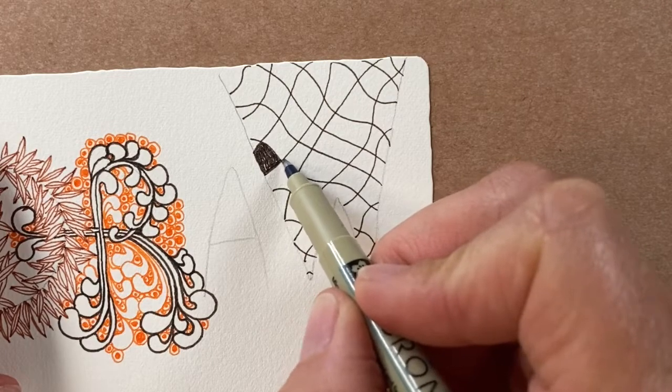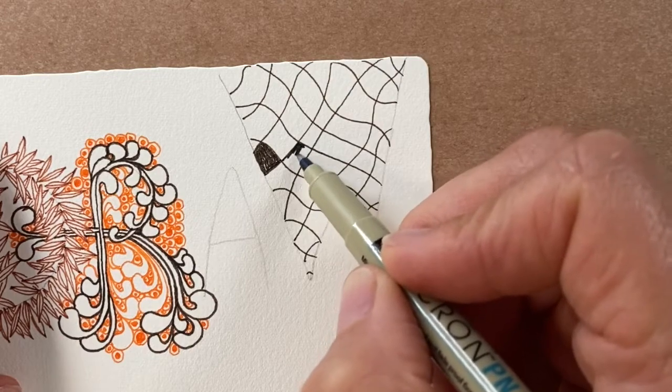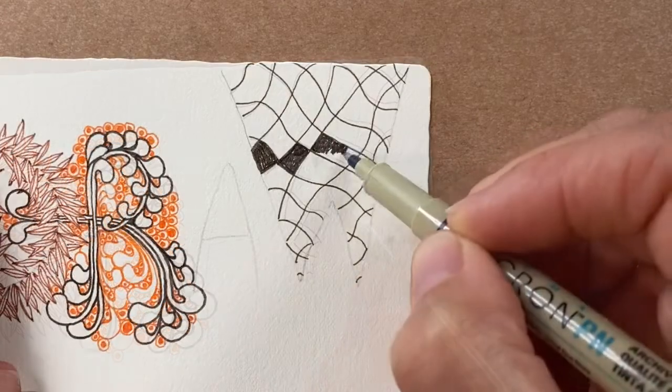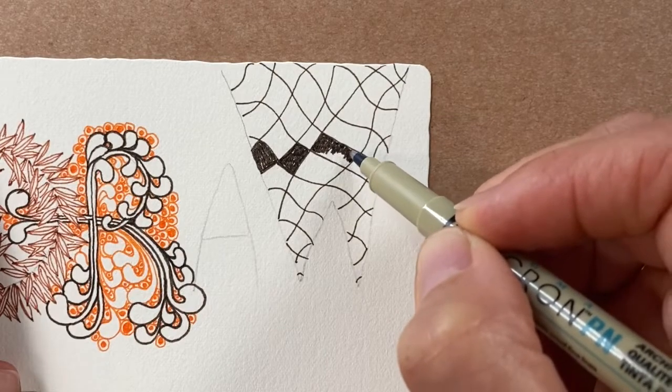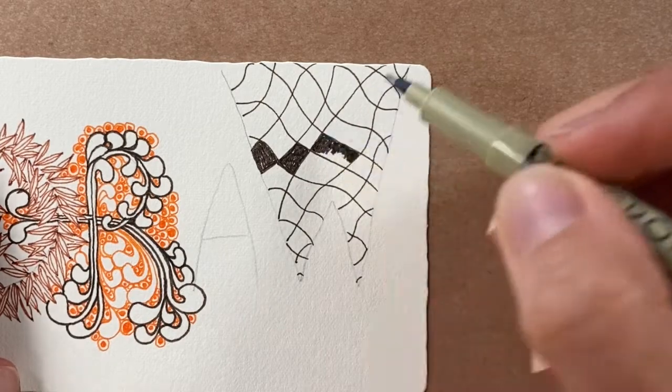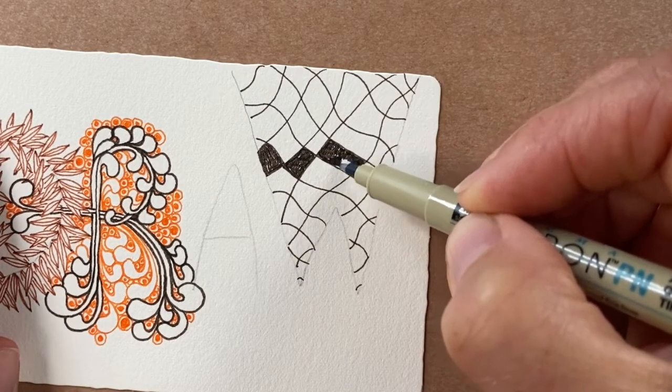So I know that these two corners are touching, so I can fill in this space. This is definitely another one of those tangles that lets you just relax and enjoy watching that ink fall onto the paper.